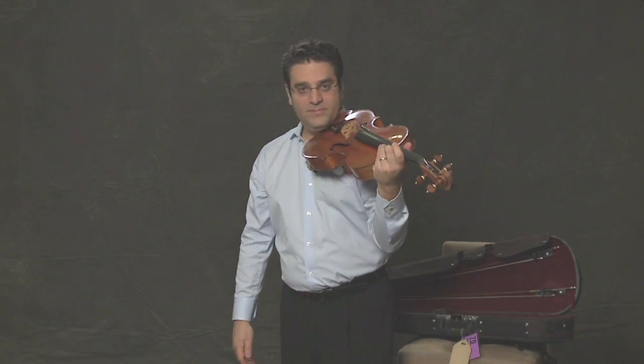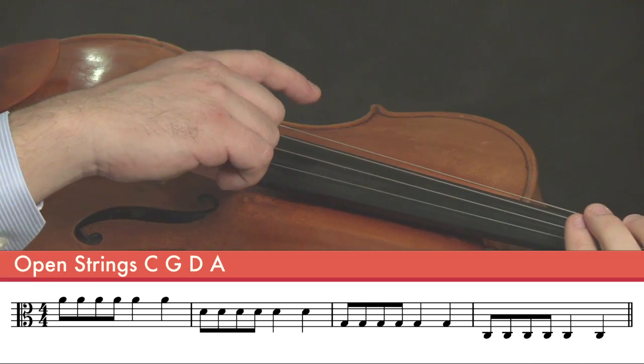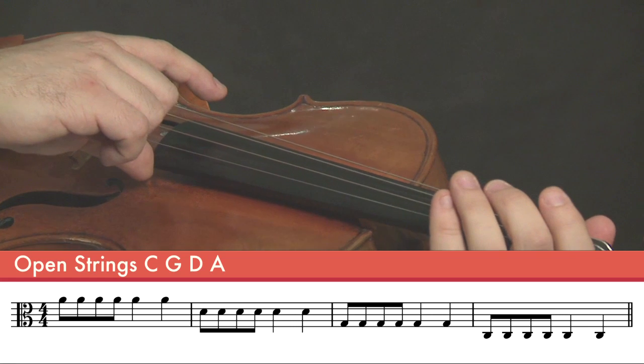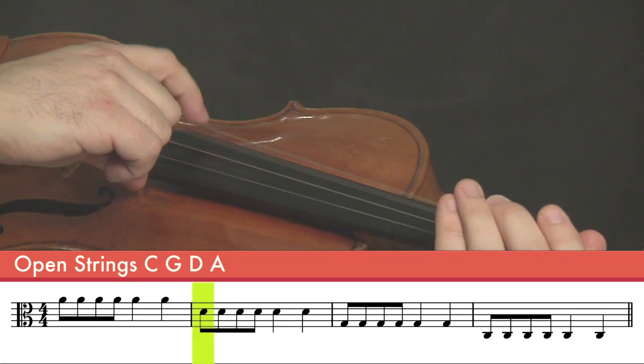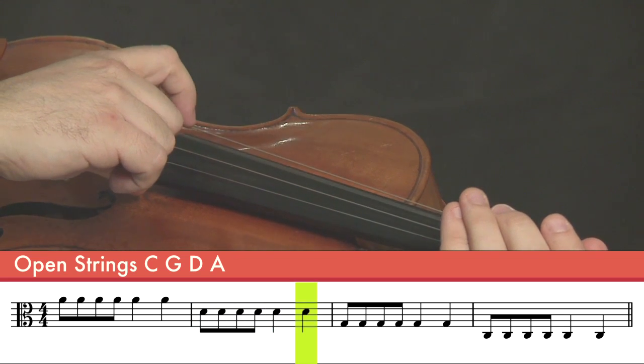And lastly, the last rhythm will be ti, ti, ti, ti, ta, ta. 1, 2, 3, 4. Ti, ti, ti, ti, ta, ta.